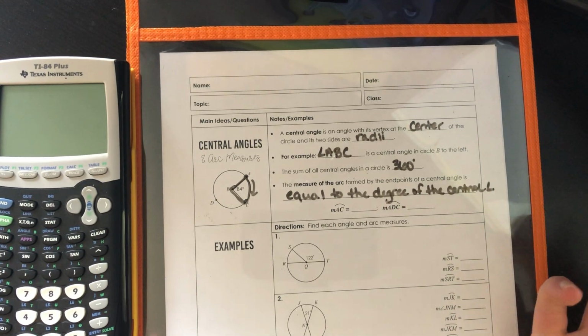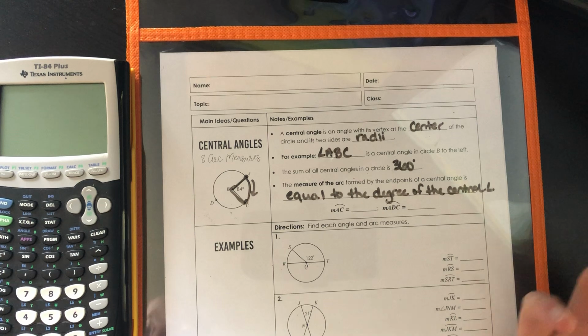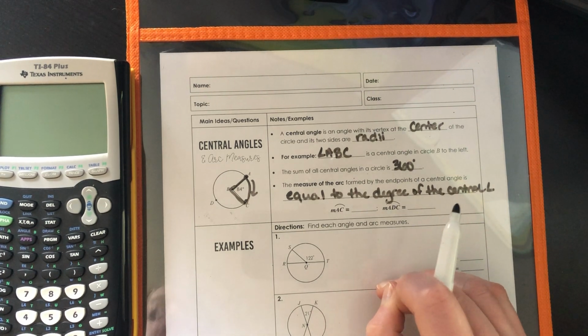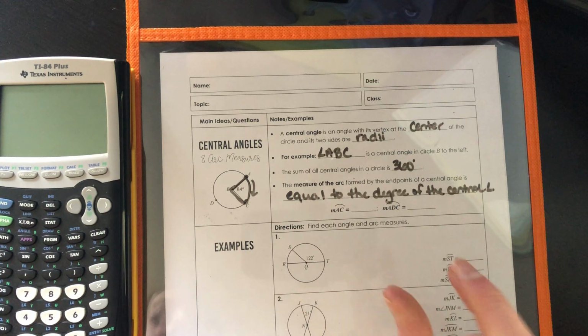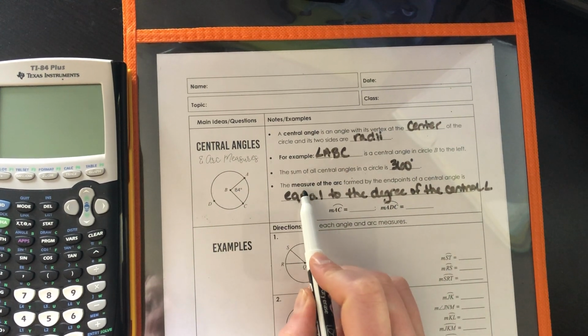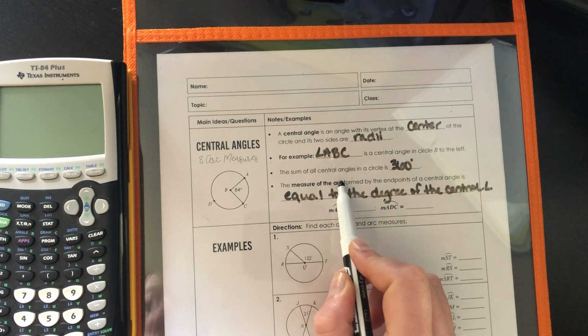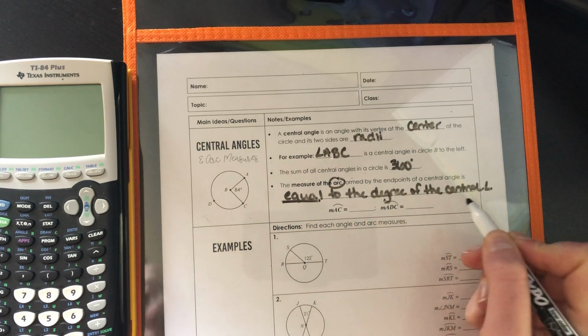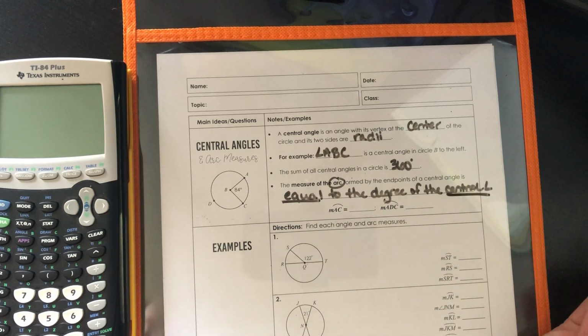Okay, now this is important because we're going to learn about another type of angle later on. So make sure you understand central angles to show the difference when we learn the second one. What it's saying is the arc is equal to the degree of the central angle.